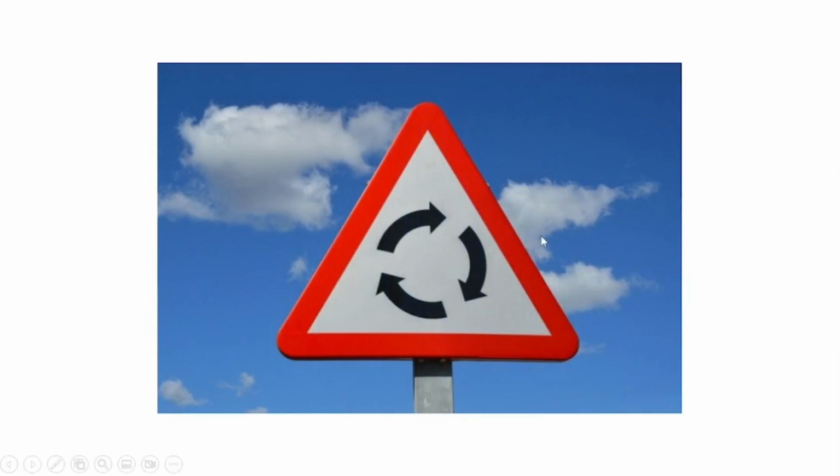All right. So this is a major roundabout sign. While you're approaching a roundabout, once you see this sign, you just need to start getting prepared for a roundabout. You slow down and decide the right lane to take.